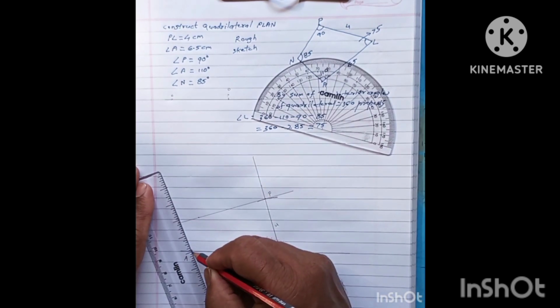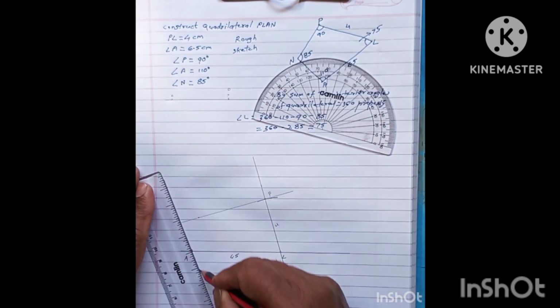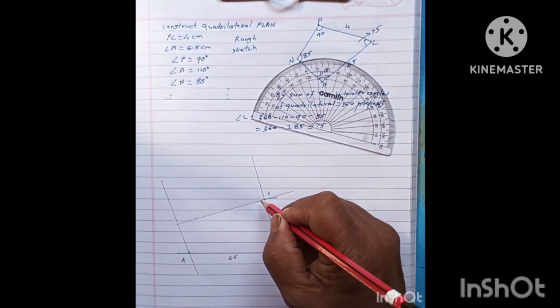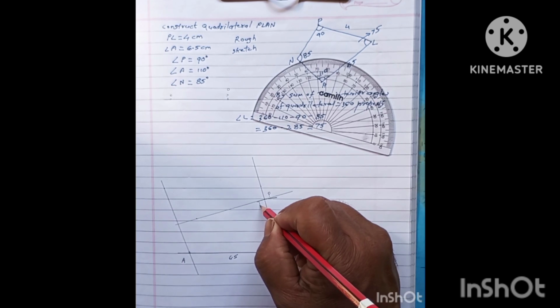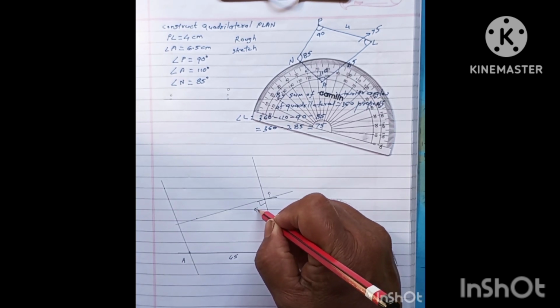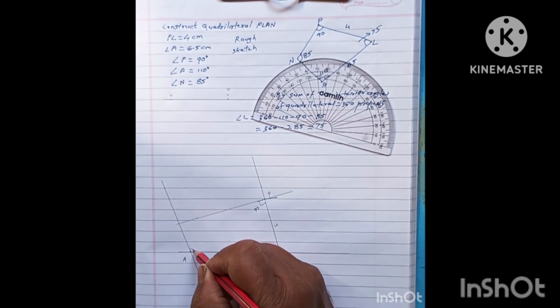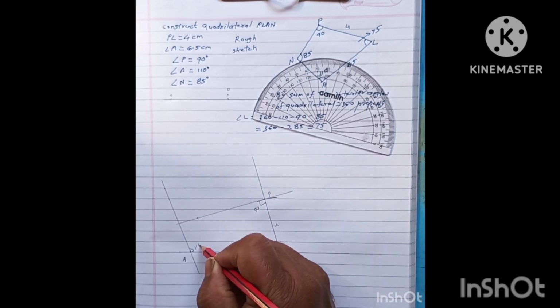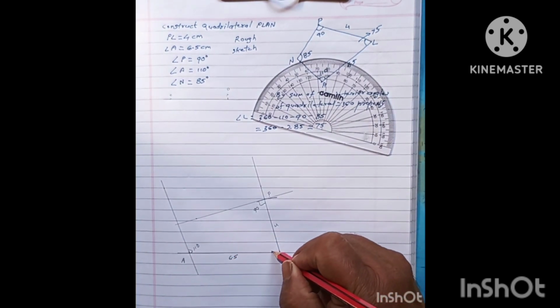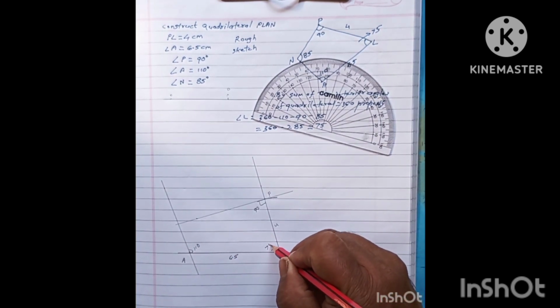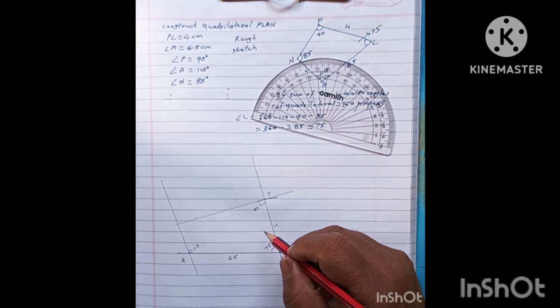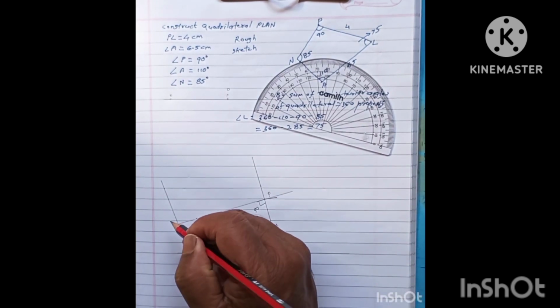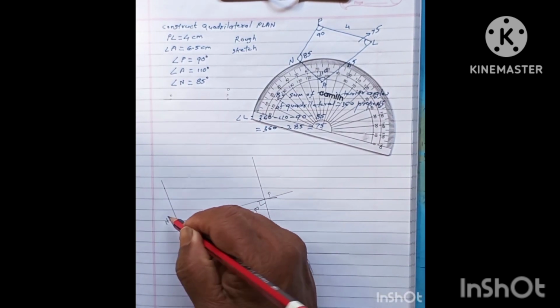I am just confirming that both these points are on the line and it meets somewhere. We are very lucky that it crosses that P line. Okay, this is 110. So this is 75. Okay, and at this point, this vertex is N.